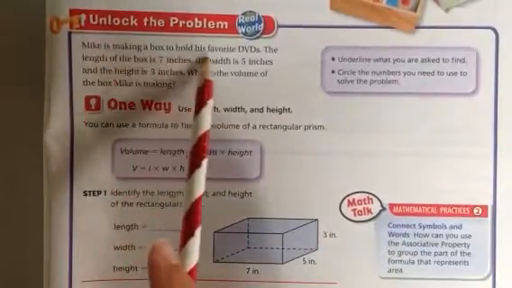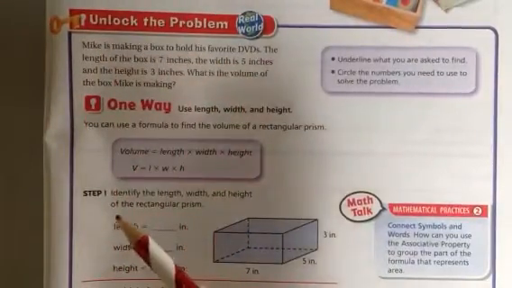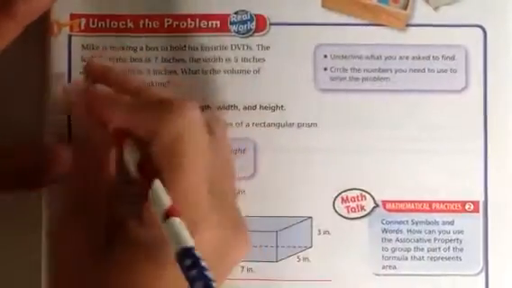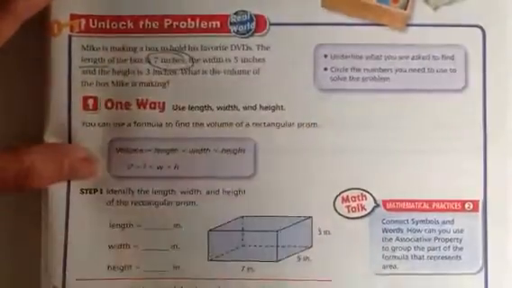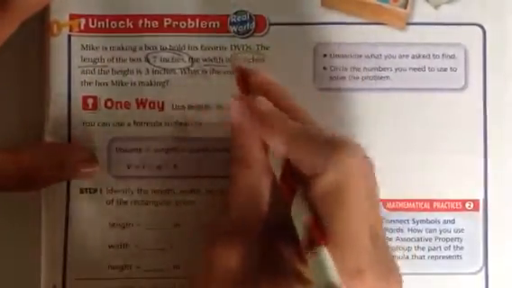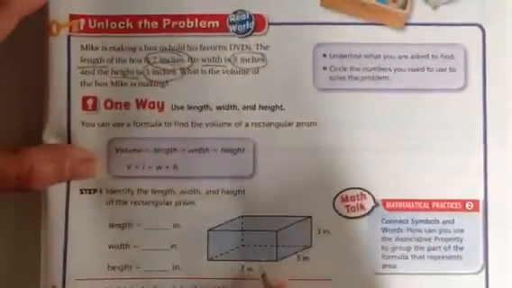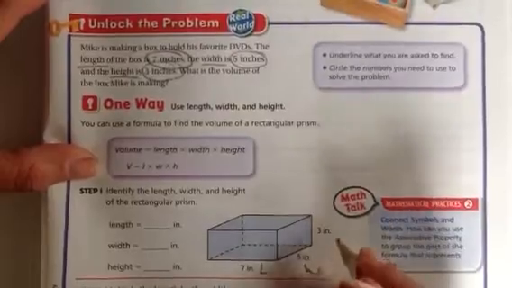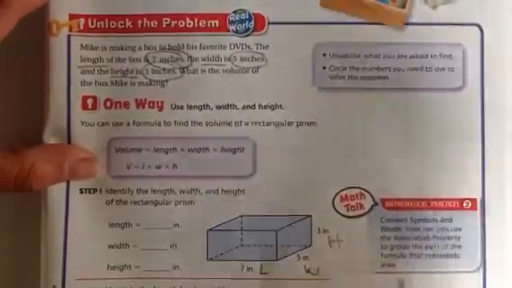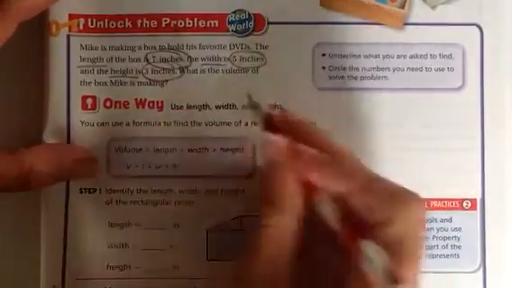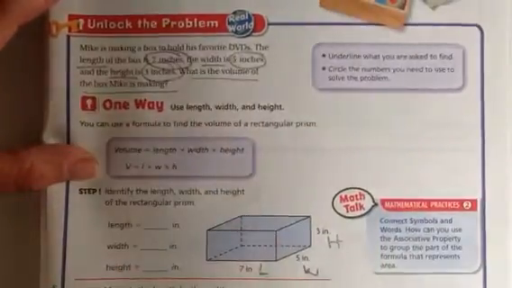Mike is making a box to hold his favorite DVDs. The length of the box is 7 inches. The width of the box is 5 inches, and the height is 3 inches. Okay, so we have our length, our width, and our height. What is the volume of the box Mike is trying to make?